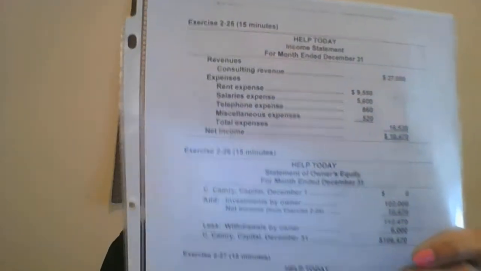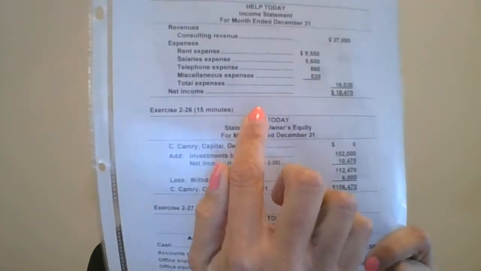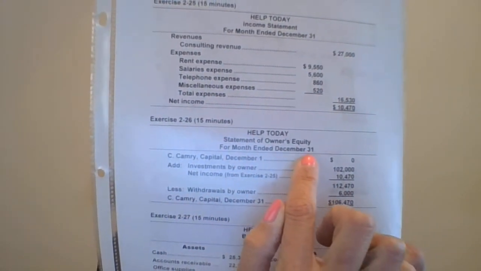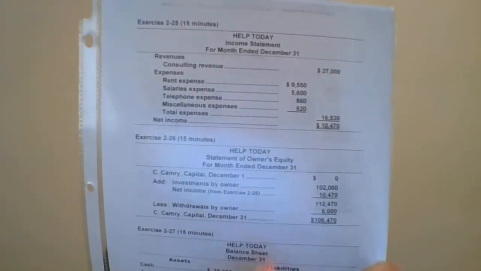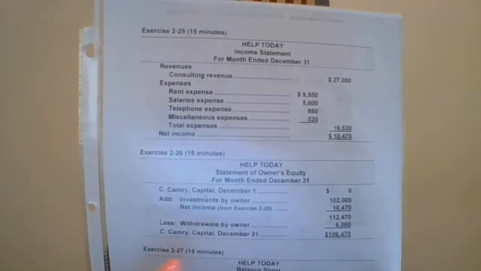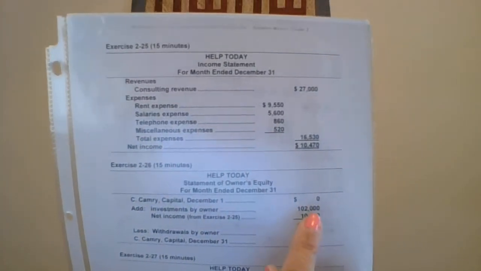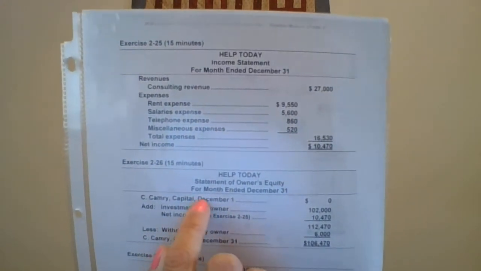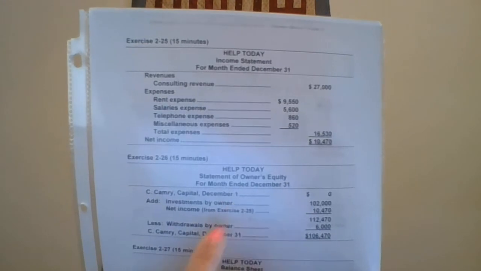For the statement of owner's equity, again, you're going to start with the name of the company, statement of owner's equity, and for the month ended December 31st with the year. Again, I know I forgot, it's not on here, but it should be on here. You're going to start with whatever the capital is that's given to you. Most of the time we've been using 0 because it's a brand new company. Name of the owner, capital, and the month with the first date.